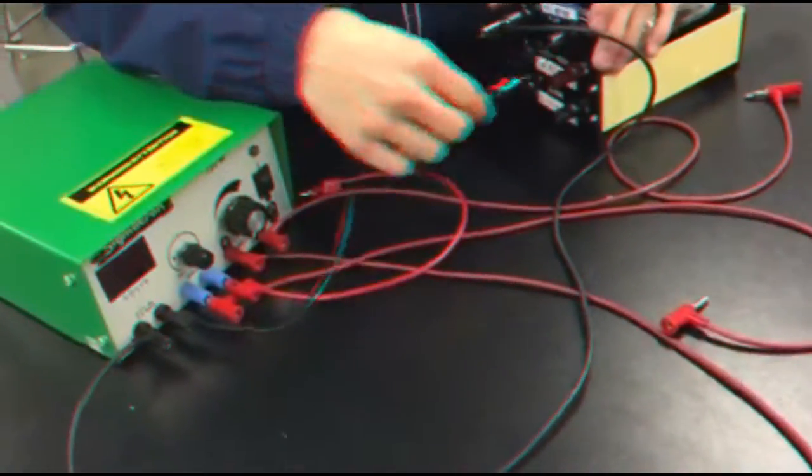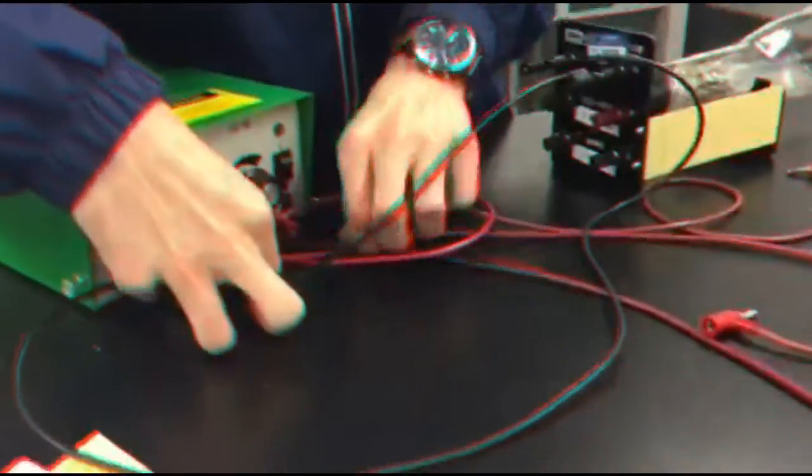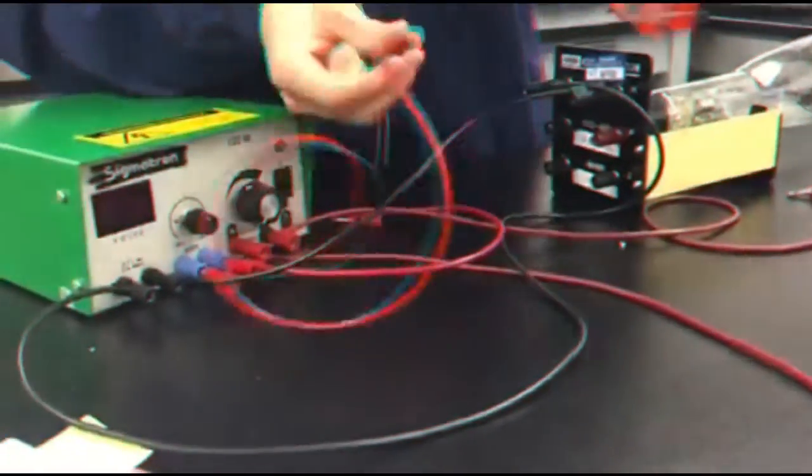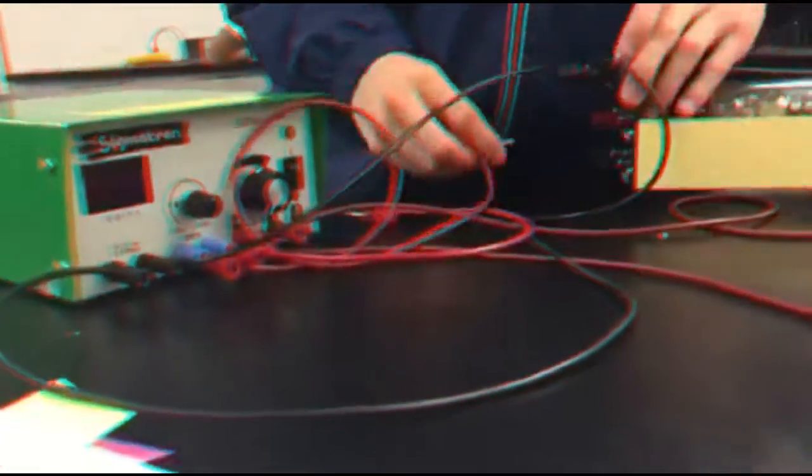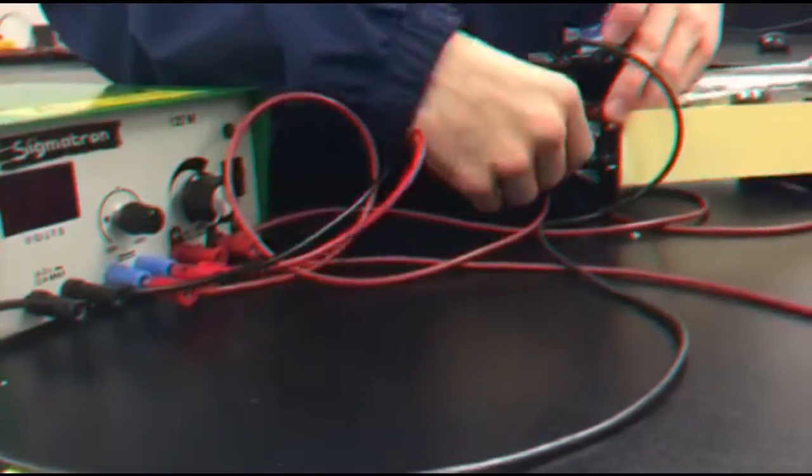So this is A, this is B, this is D, which connects to this, and you've got F for the other side.